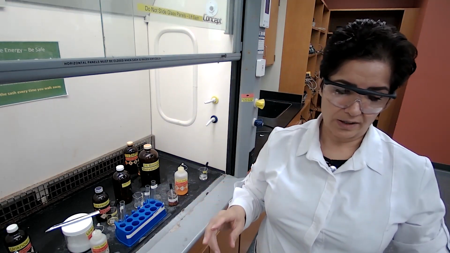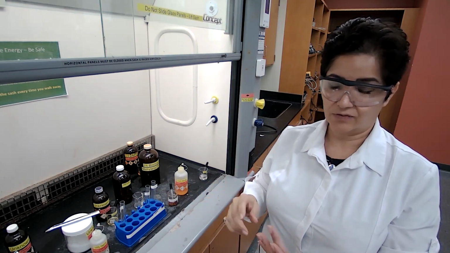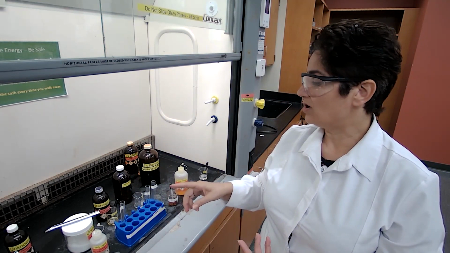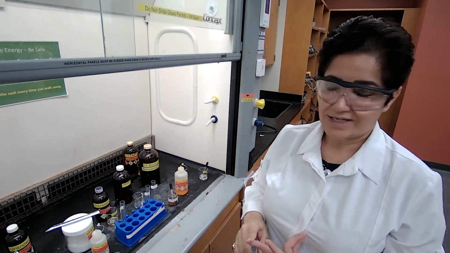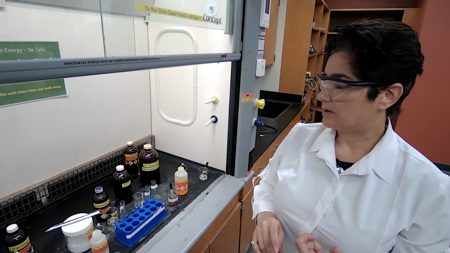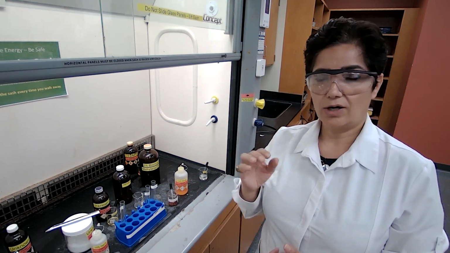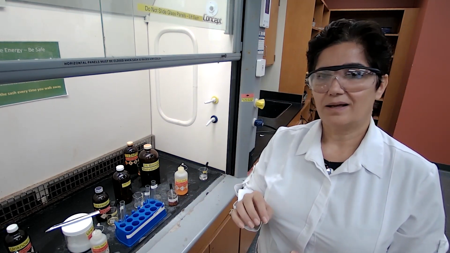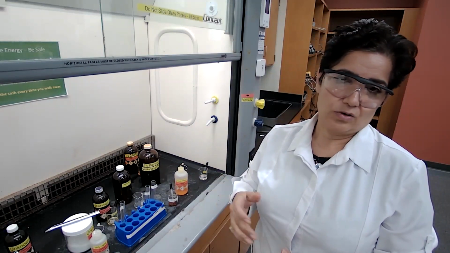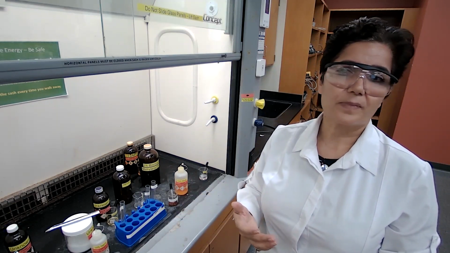The possible unknowns that we had were carboxylic acid, amine, alcohol, alkene, which is unsaturated, carboxylic acid, ketone, or aldehyde. Our unknowns 5 and 6 gave a precipitate with 2,4-dinitro. So those two unknowns could be an aldehyde or a ketone.